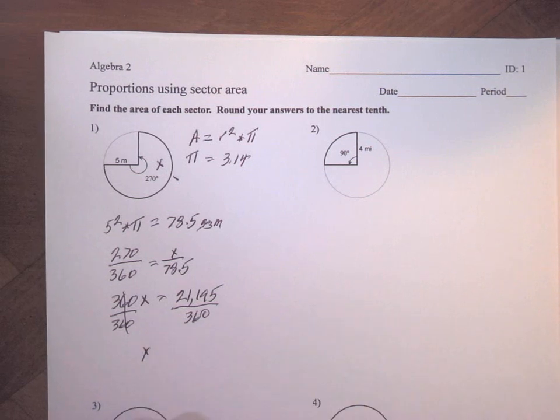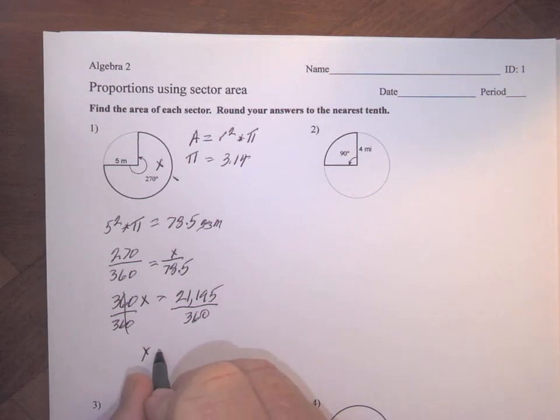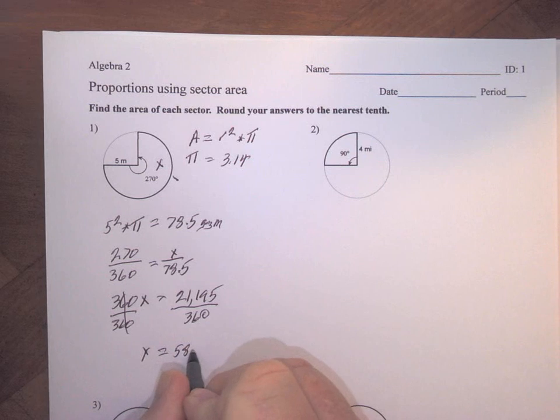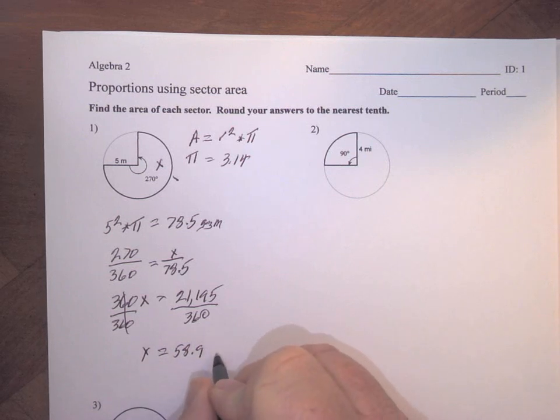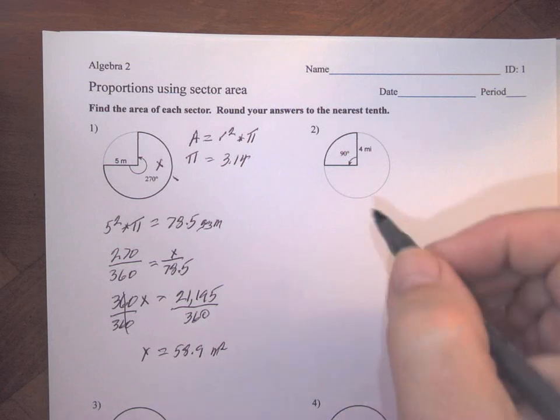So when we divide that 21,195 by 360, we end up with 58.9. Yes, 58.9 square meters.